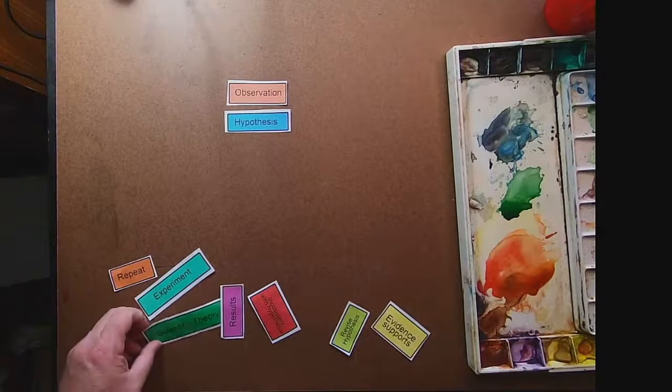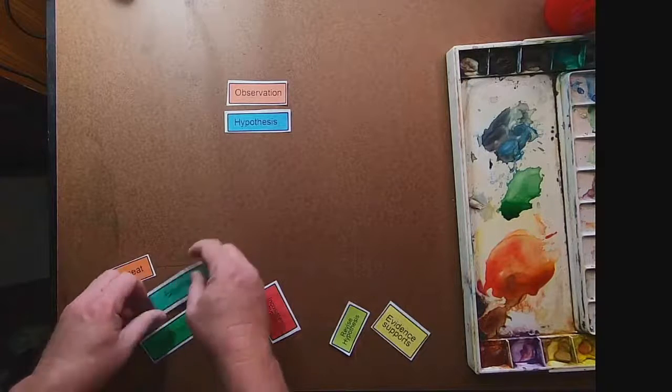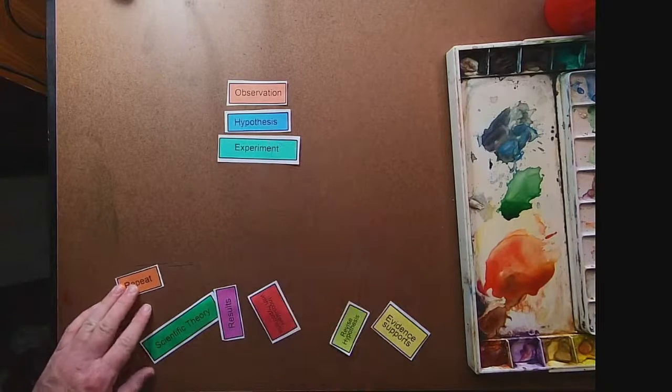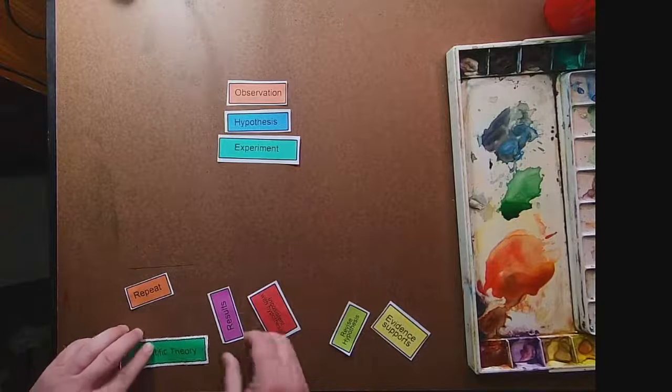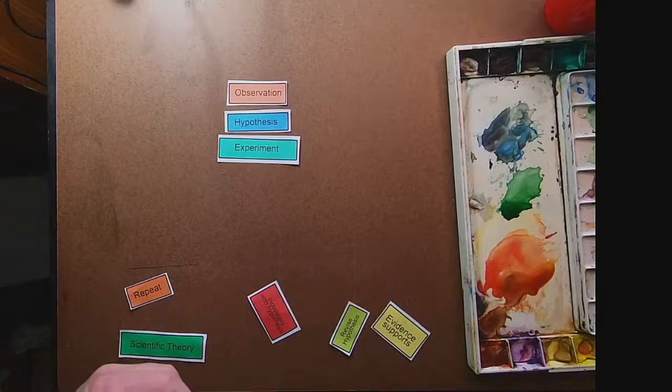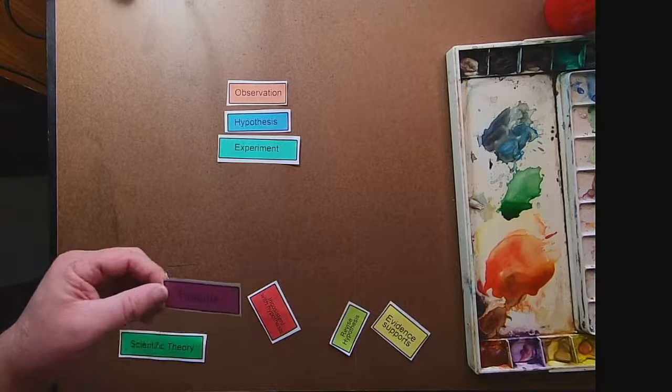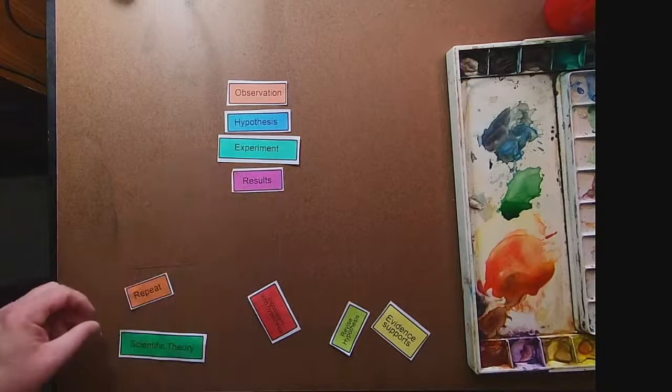After our hypothesis, well, then we get to do the fun part. This is where we get our hands dirty and we experiment. This is a really great part of the process. And in science, this is kind of where we spend most of our time, in the experiment. But out of an experiment comes results.